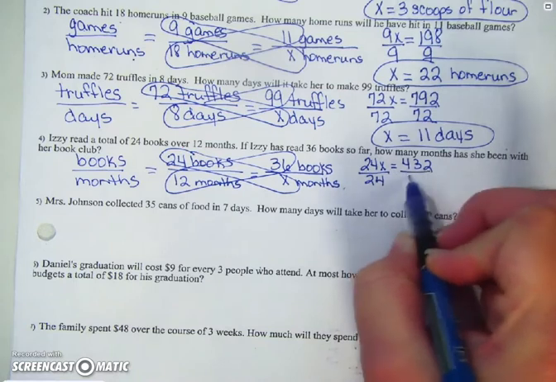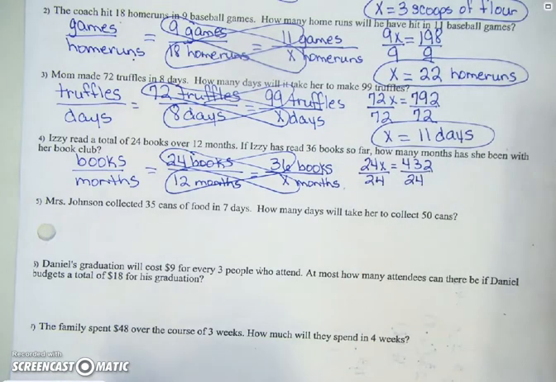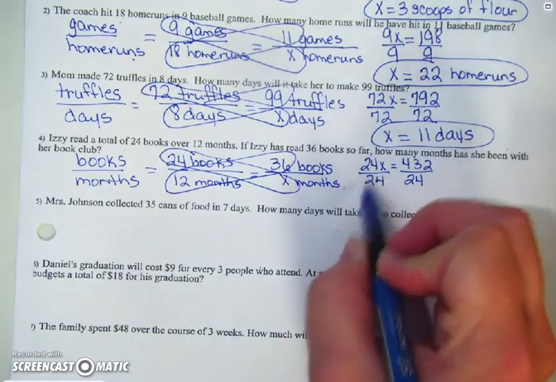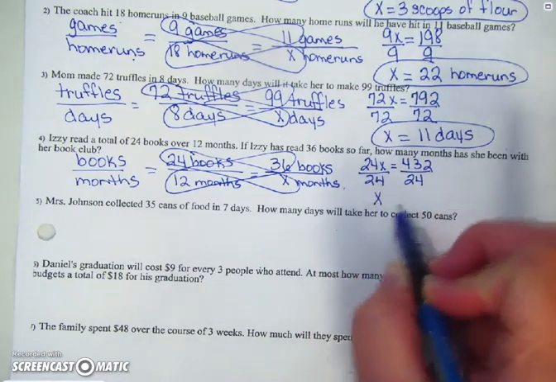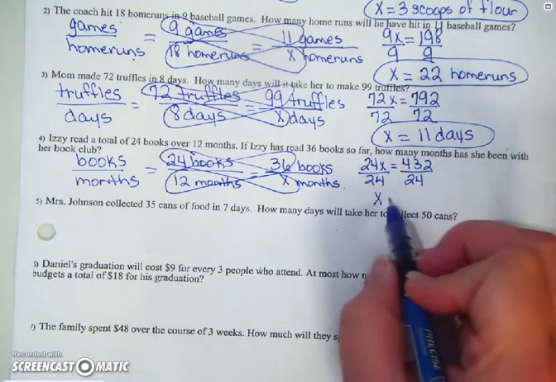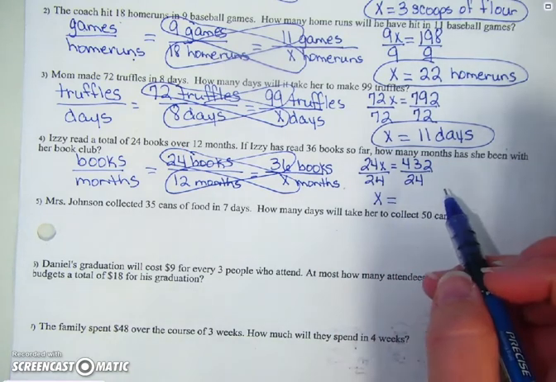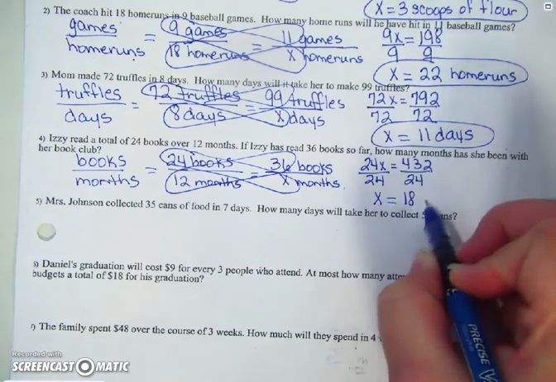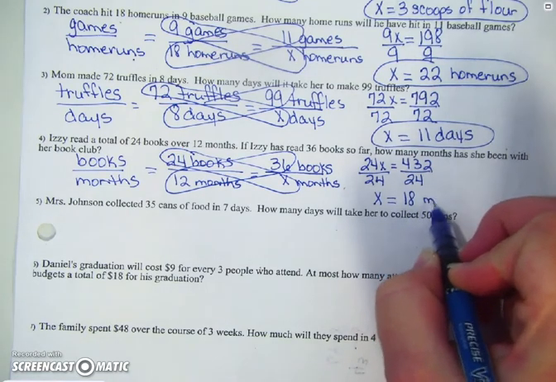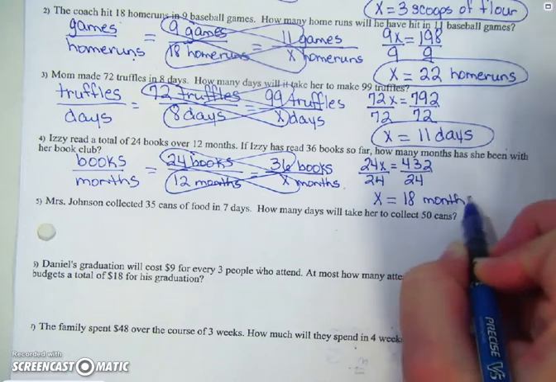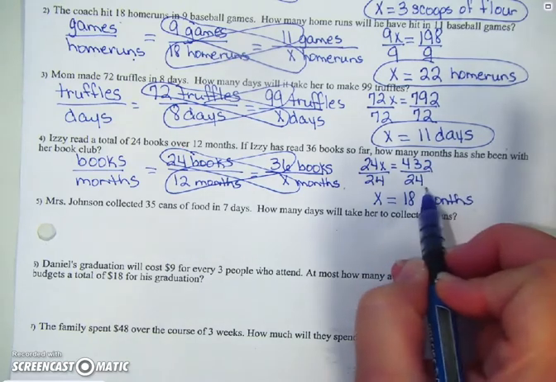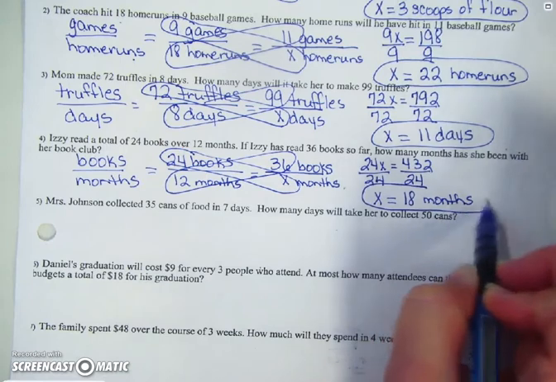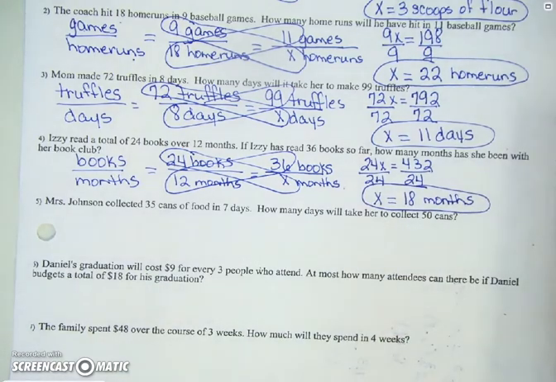Divide both sides by 24 because that is our coefficient. So when we divide this side by 24, we're isolating this variable, and it's x. And what's 432 divided by 24? 18, and that's going to be 18 what? Months. So in 18 months, Izzy should read 36 books.